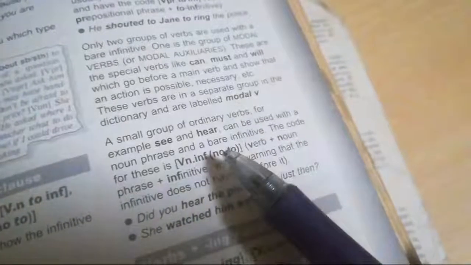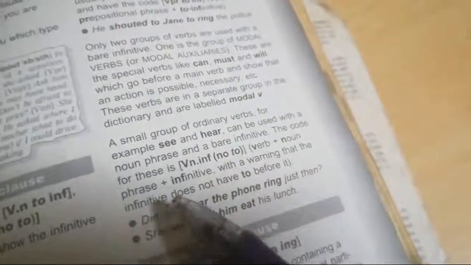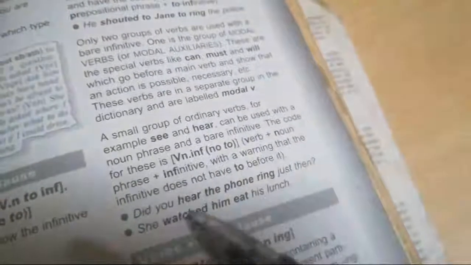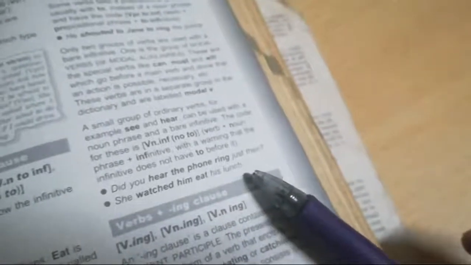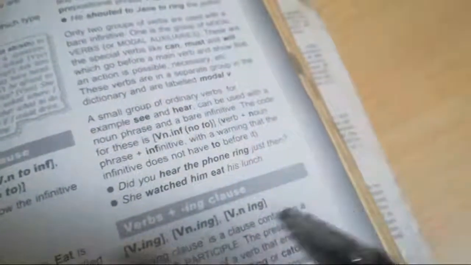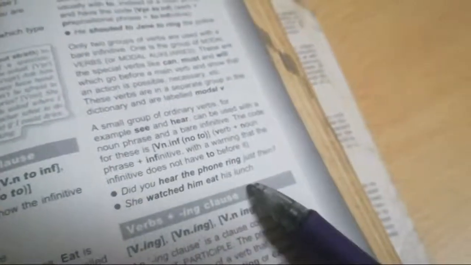A small group of ordinary verbs, for example, see and hear, can be used with a noun phrase and a bare infinitive. The code for this is V n inf. Verb hash noun phrase hash infinitive, with a warning that the infinitive does not have to before it. For example, did you hear the phone ring just then? She watched him eat his lunch.